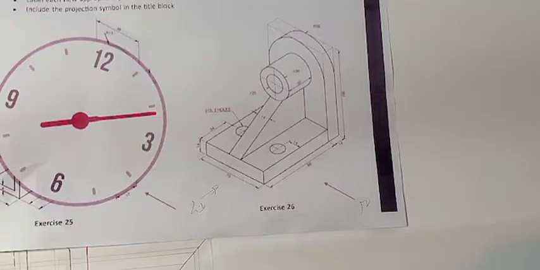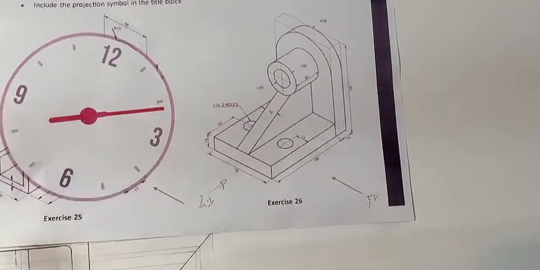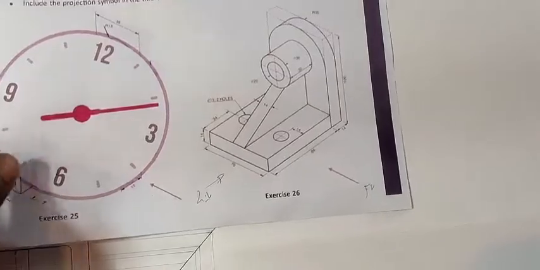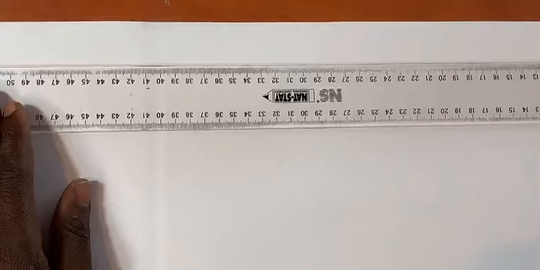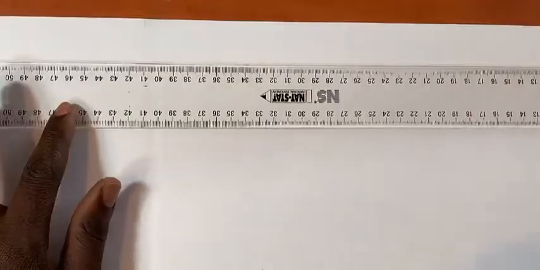Okay, so if it's like this, let's quickly look at it. I'll just start with a horizontal constructional line like this, that goes on to touch here, and then goes vertically down.